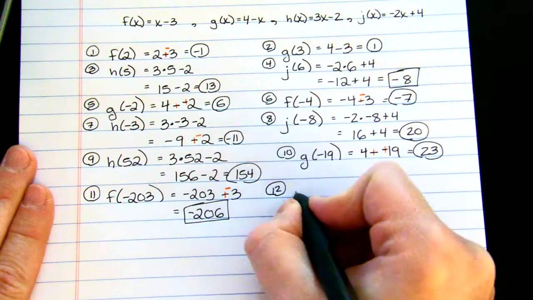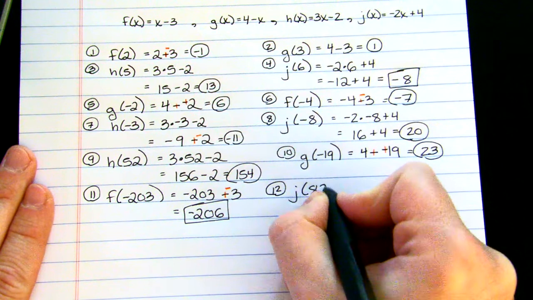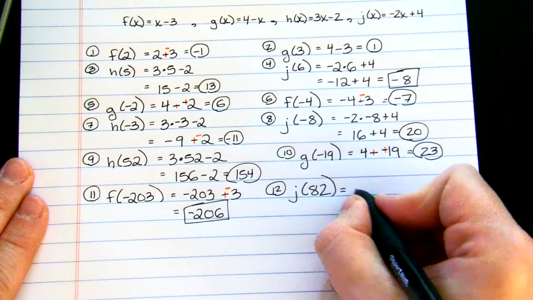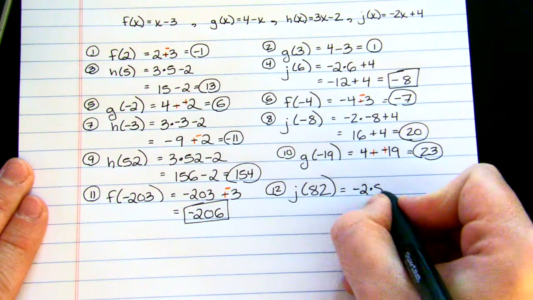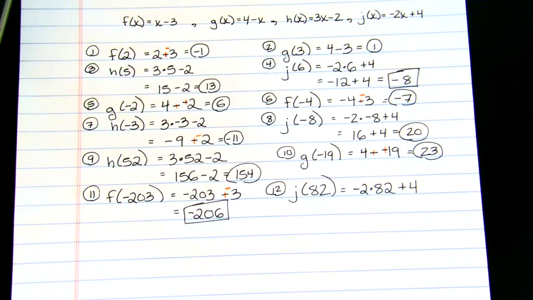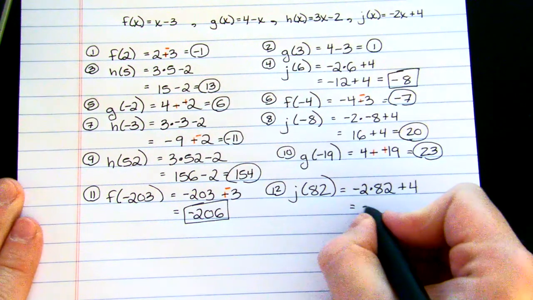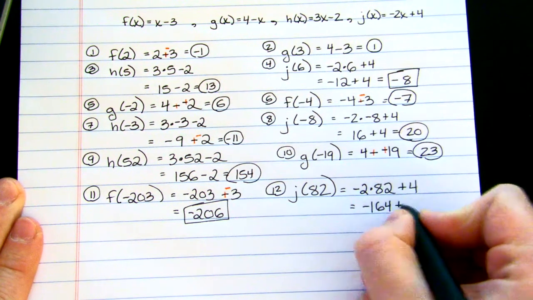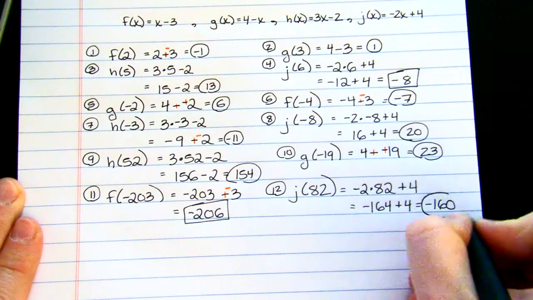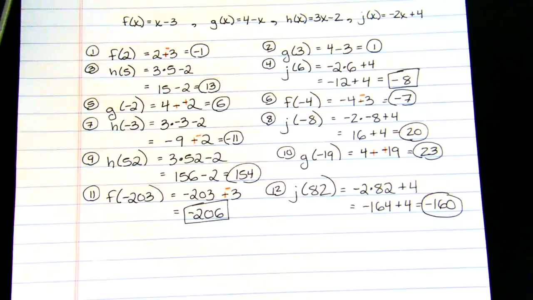Number 12, j of 82. Use the calculator. This is negative 2 times 82 plus 4. Negative 2 times 82 should give me negative 164 plus 4, or negative 160.